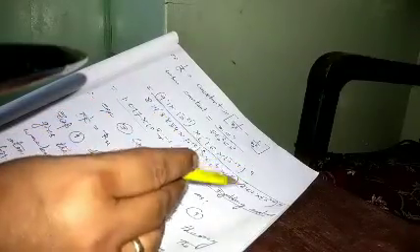What is this value called? It is the Rydberg constant. Separately, they may ask in an optional question what the Rydberg constant is, or they may give the Rydberg constant. So this value you have to remember: 1.097 into 10 to the power 7 per meter. It is written as RH according to Rydberg, RH for hydrogen. Now equation 3 can be written as 1 by lambda is equal to RH into 1 by n1 square minus 1 by n2 square.